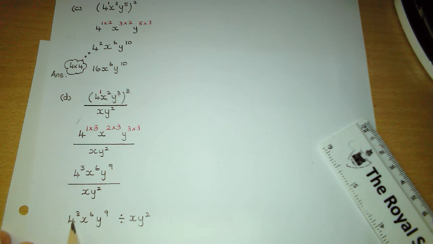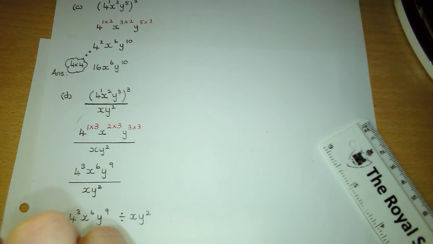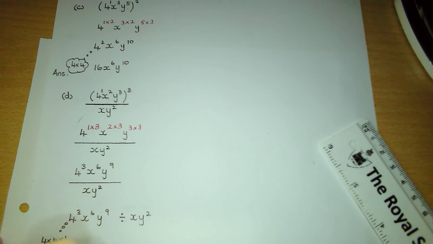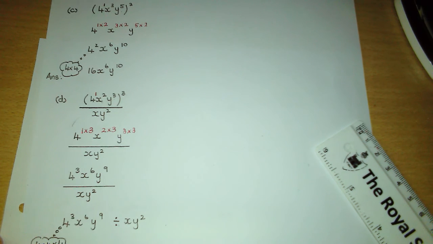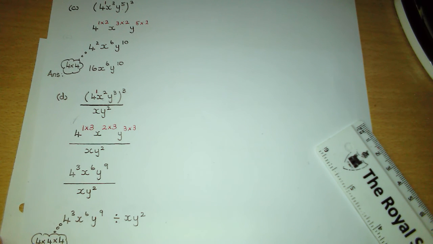So we've got 4 cubed here. So what I'm going to do is actually work out what 4 cubed is, because there's other powers already in the question. So 4 cubed means there's 3 4s being multiplied, 4 by 4 by 4. So 4 4s are 16 times 4 is going to give us 64. Okay, so we've got 64.